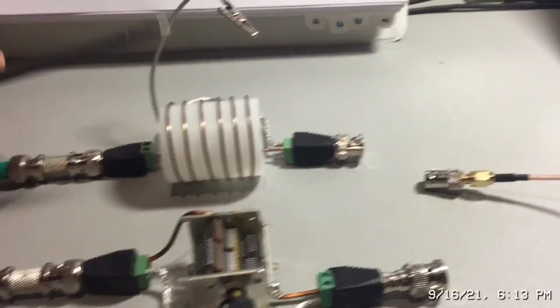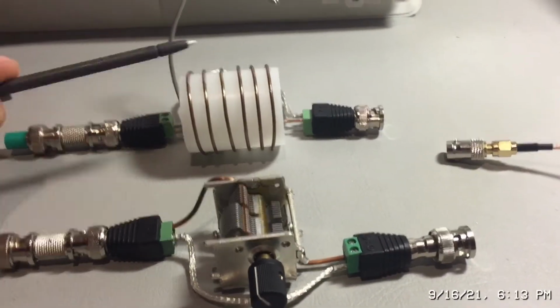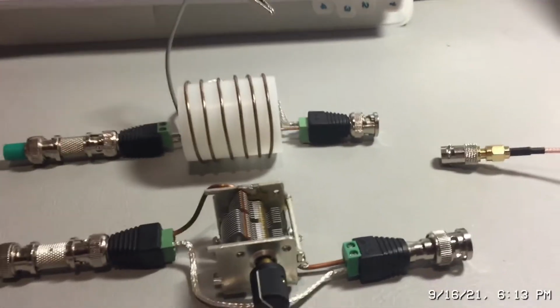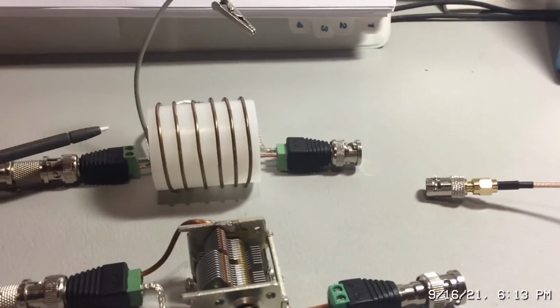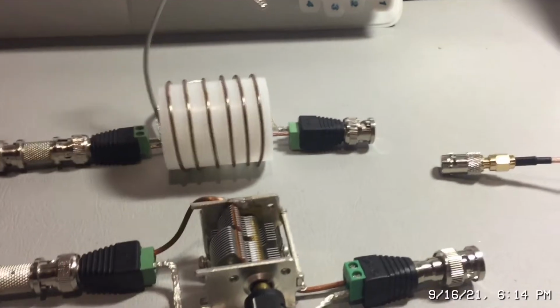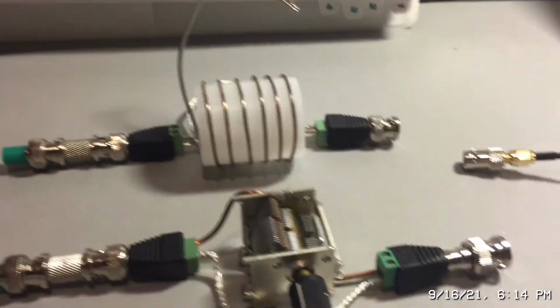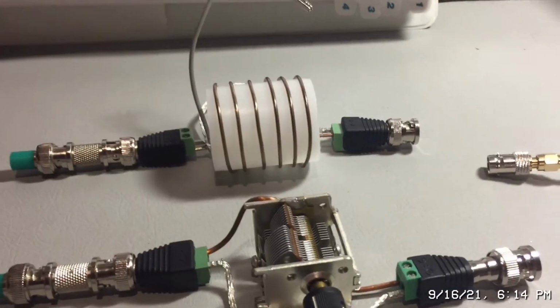Here's my tunable inductor, and here's my tunable capacitor. I use these oversized components so it's easier to see in the video. We're going to look at the effects of using L and C in different combinations to see how we would do an impedance transformation from one impedance to the other.